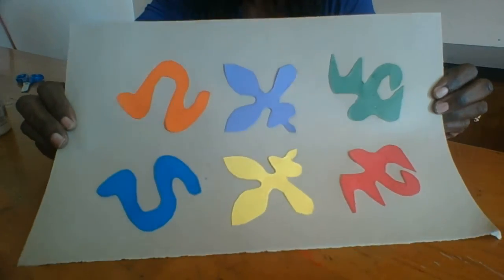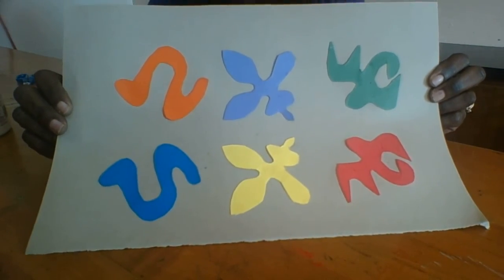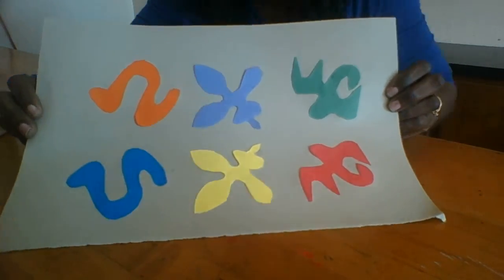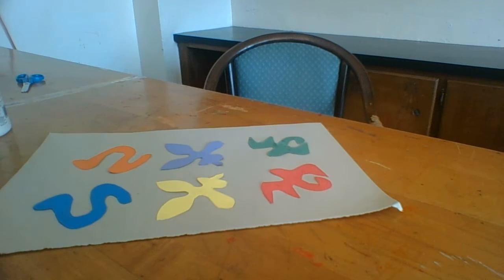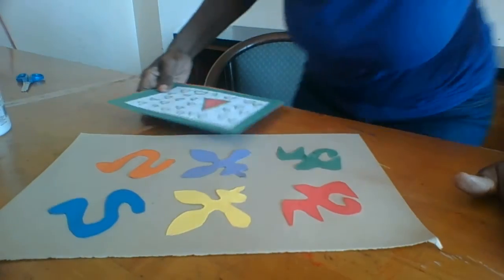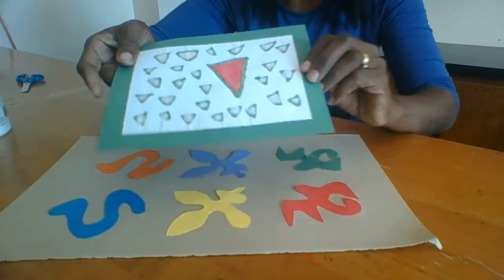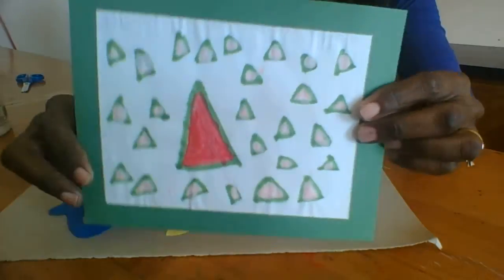What I want to do is show you the finished products from our last lesson very quickly. Kian and I finished the products, and these are the finished products from last time.